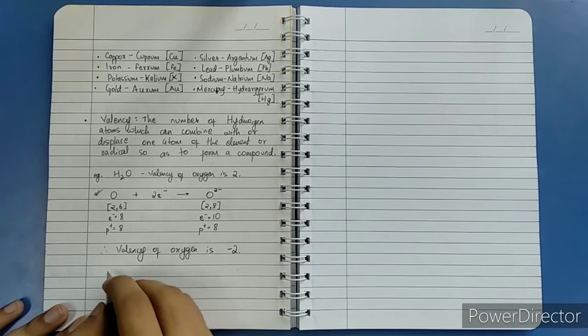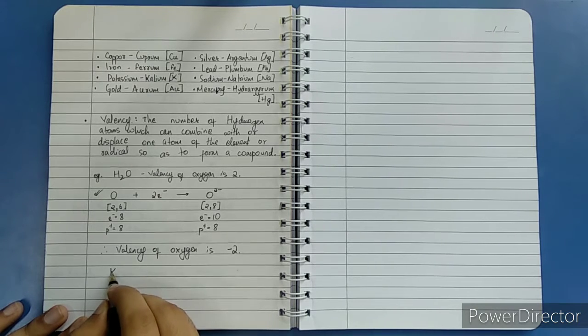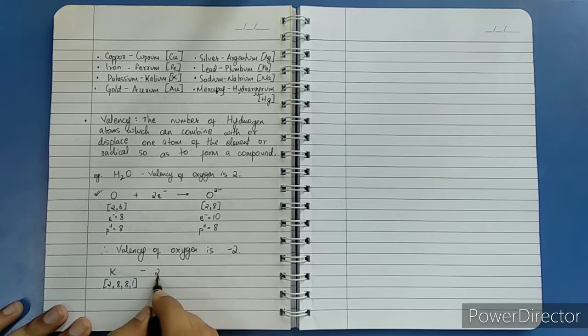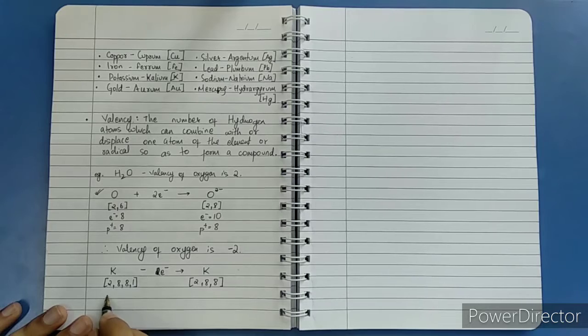Next, let's take a metal. So let's say potassium. Potassium is 2, 8, 8, 1. So this loses one electron to form K+. So this becomes 2, 8, 8. Nearest noble gas was argon.